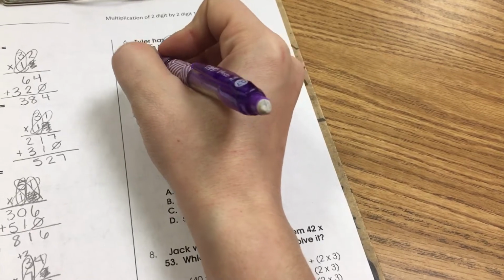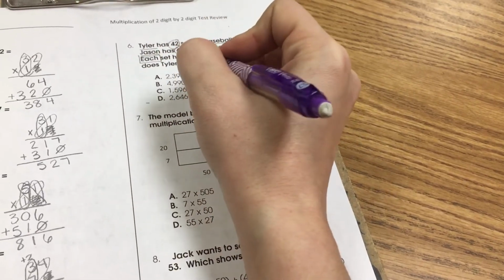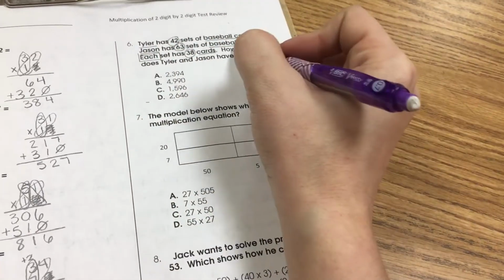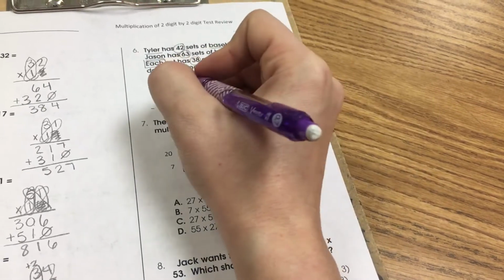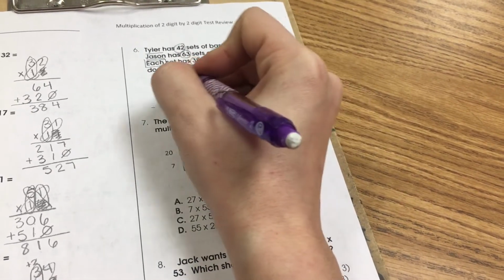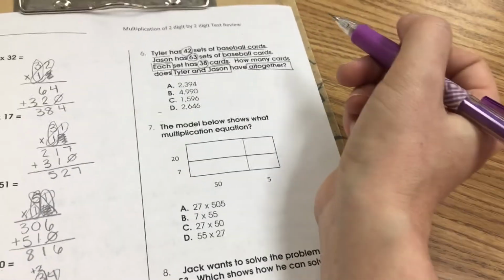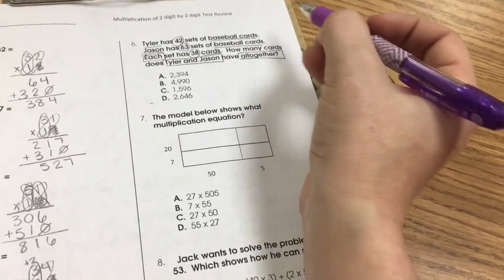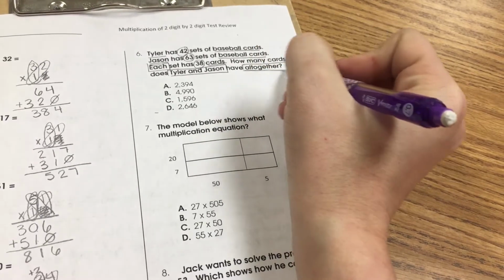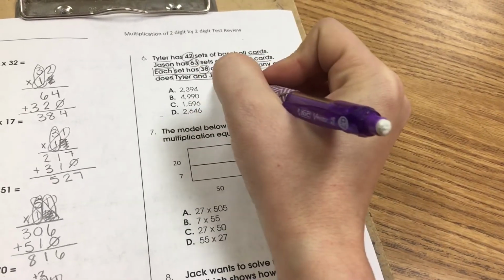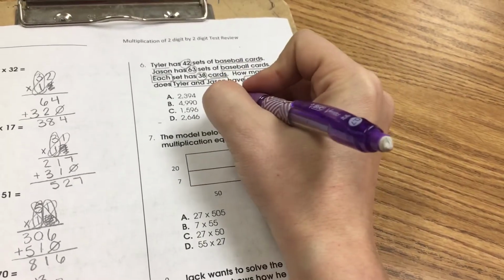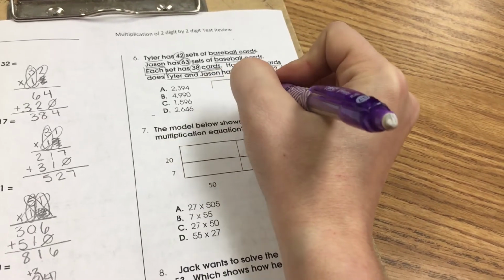It says each set has 38 cards. How many cards does Tyler and Jason have all together? So again, there's some key words in here. First off, with all together and having Tyler and Jason, we know that we're going to have to solve for a total.